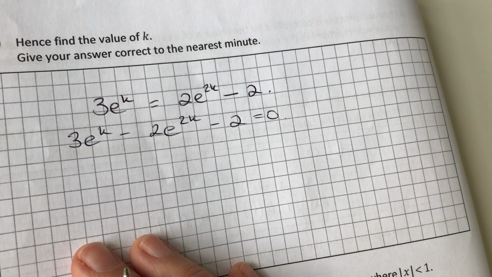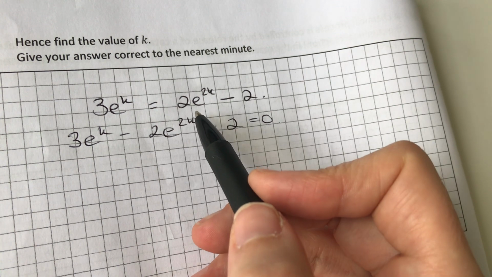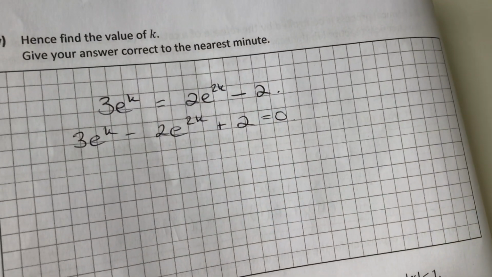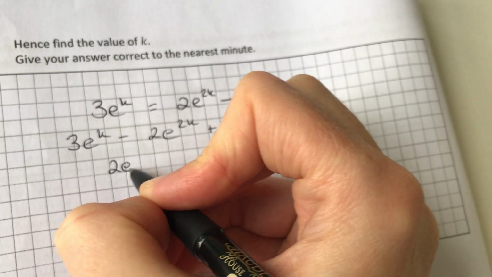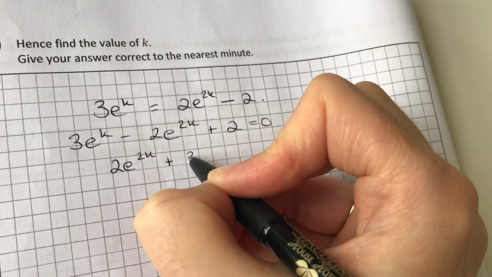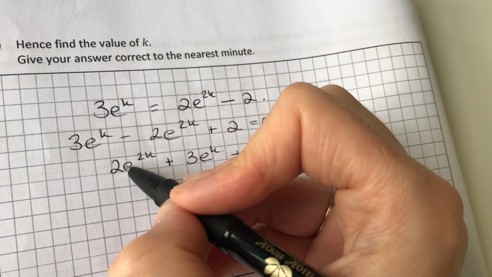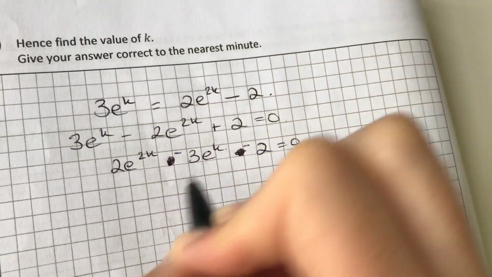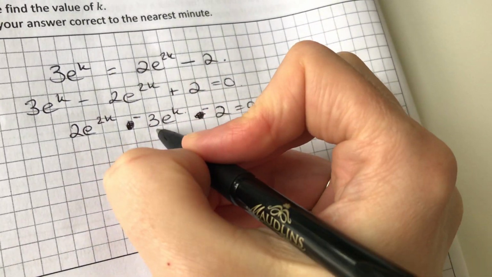I'm actually going to move it around, change my signs a little bit. Sorry, that should be a +2. So if we bring everything to the right, or we just change all our signs, 2e to the 2k plus 3e to the k minus 2 equals 0. Factors of 4 that subtract to give me 3. Well, that's a 4 and a 1.